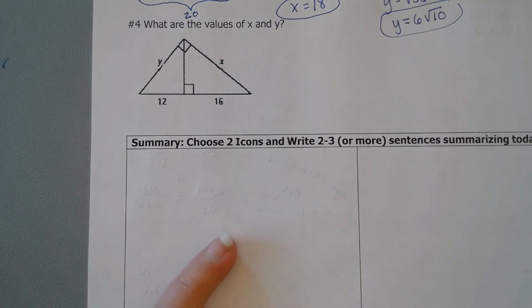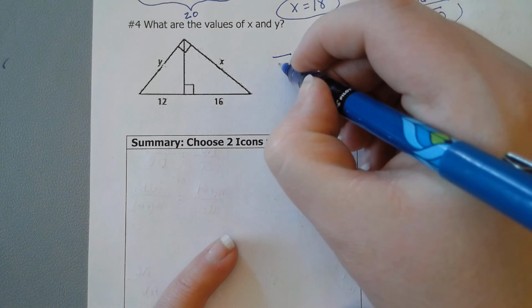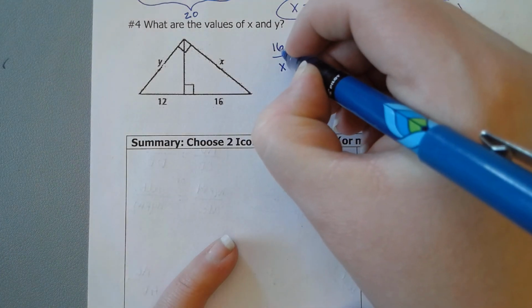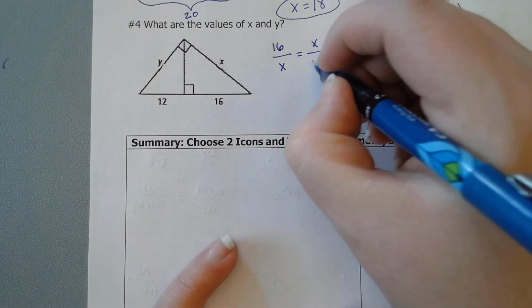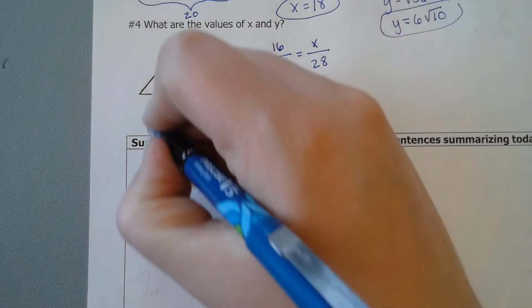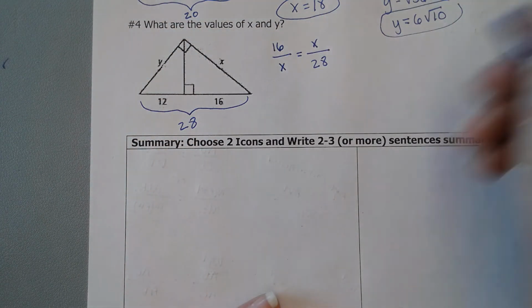All right, coming back. For x, you should have x as your geometric mean with the numbers 16 and 28 as your extremes. The reason why we have 28 here is because the entire hypotenuse is 12 plus 16.